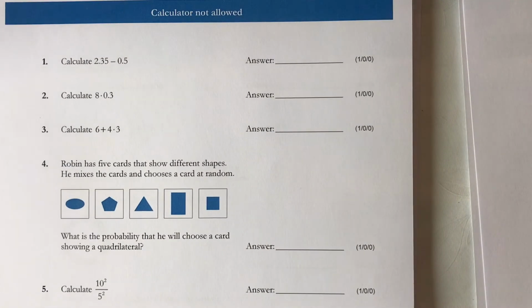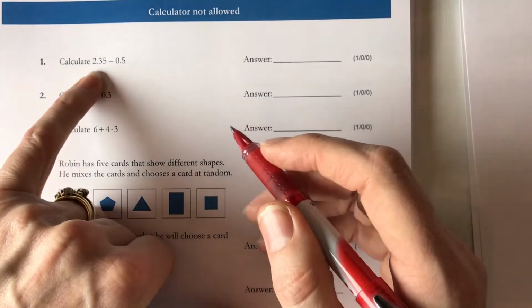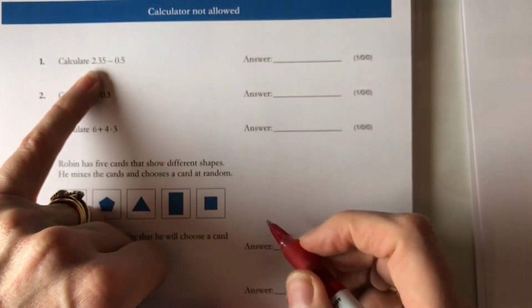This paper, no calculator is allowed, so this is just checking your basic math skills. We start here with 2.35 minus 0.5.